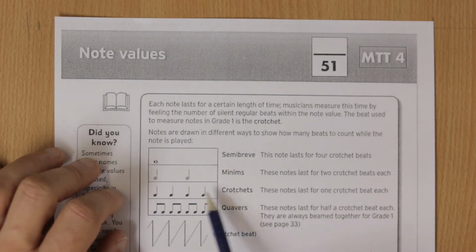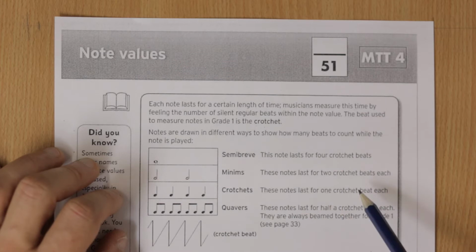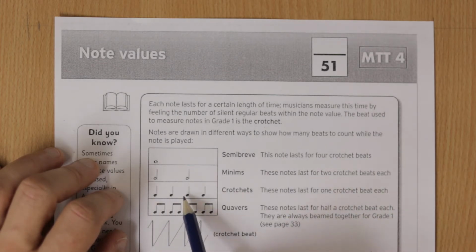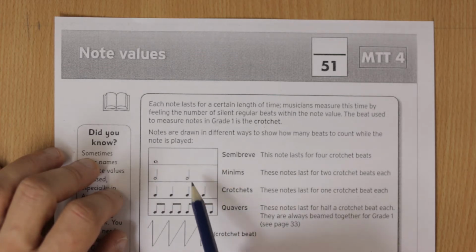And then we've got crotchet, so here's our crotchet beats. You've got 4 of these. A crotchet beat lasts for 1. I'll say that one more time. A crotchet lasts for 1 crotchet beat. So you've got 4 of these that make up a semibreve. Does that make sense?